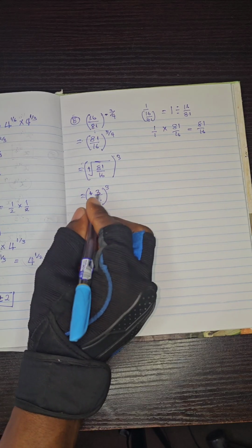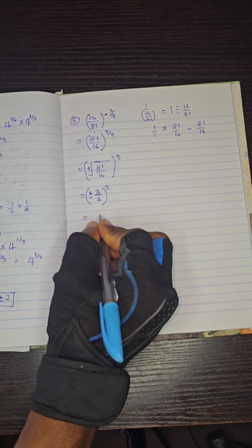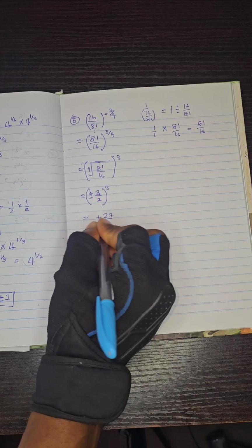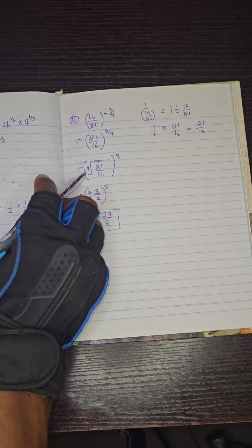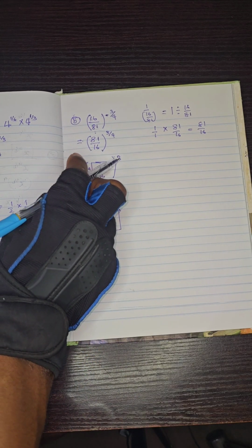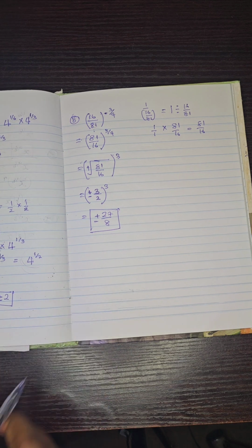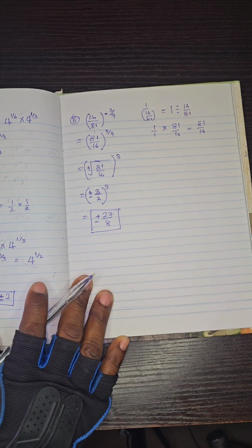Now this power 3 will multiply what is up and what is down. So the answer is 3 raised to power 3, which is 27, and 2 raised to power 3, which is 8, plus or minus. So what determines the plus or minus is the root, not the power here. Hope we get it. So this is it about fractional indices.